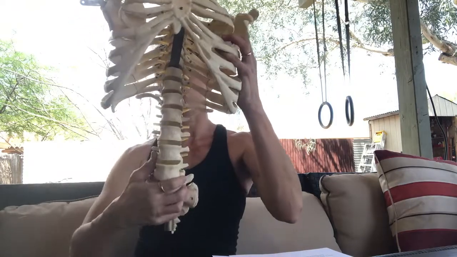Curves can be abnormal in other ways as well. They can be exaggerated or they can be flattened. And there can be abnormal lateral curvature to the spine, which I don't think I can make this model do, but the spine can have lateral curvature, which can be a C shape or an S shape. Abnormal lateral curvature of the spine is not terribly uncommon.